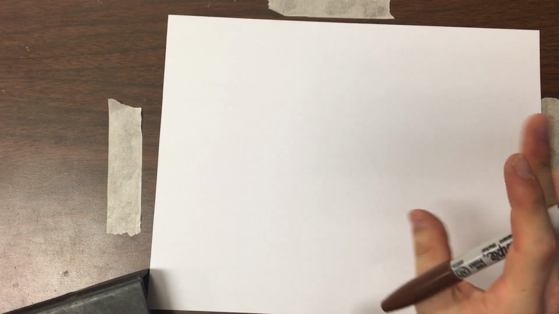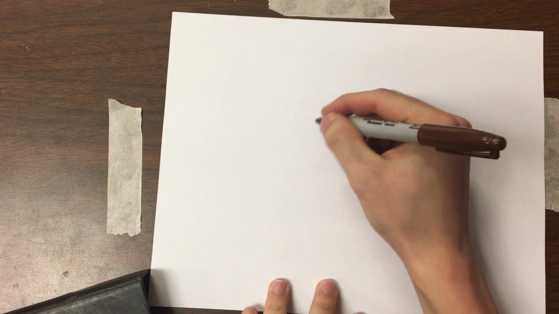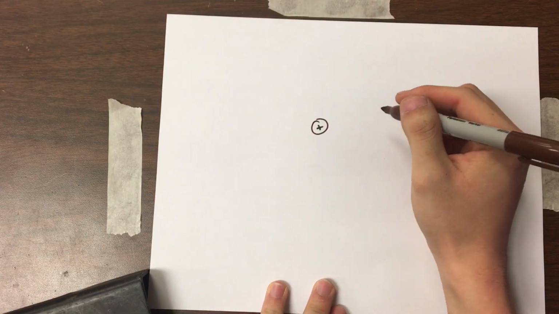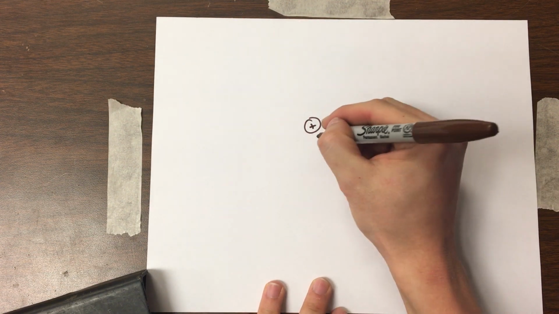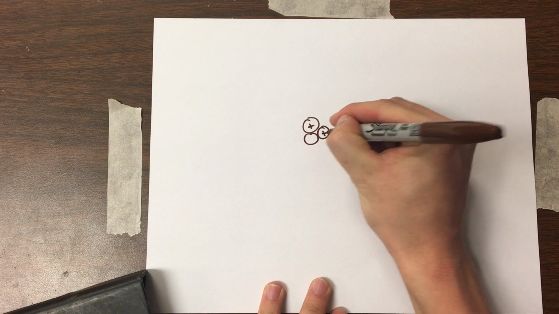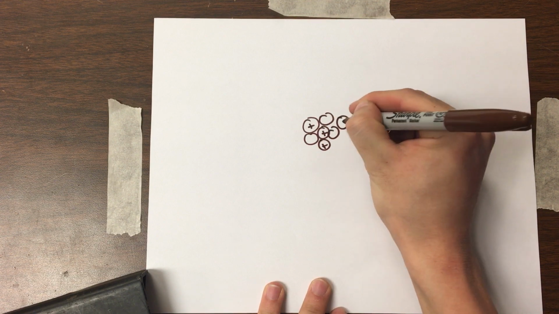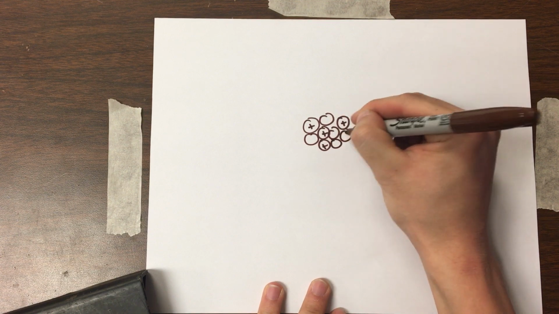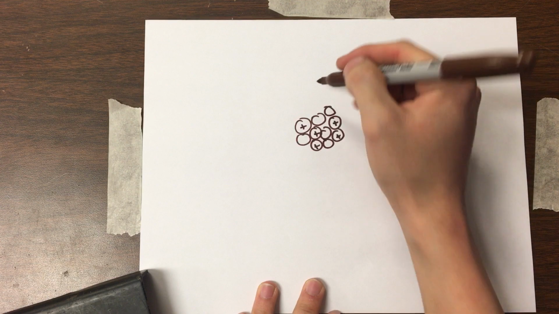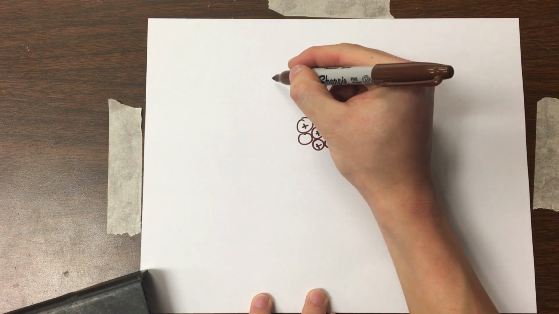So the atom, right? We have a model, so again, a representation of what an atom looks like. So if I have protons. Protons are positive. Protons and neutrons make up the nucleus. So if I have 1, 2, 3, 4, 1, 2, 3, 4, 5. So, okay, I have a nucleus with 5 protons. There are electrons around it.